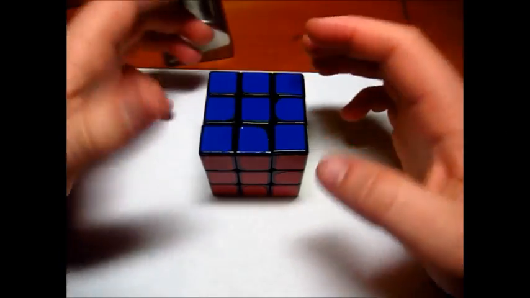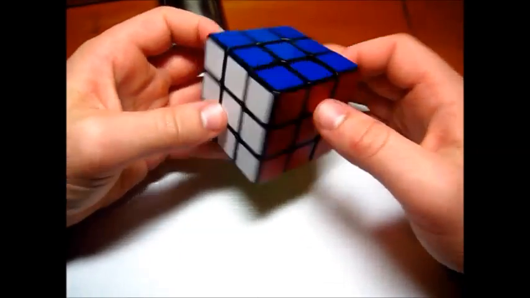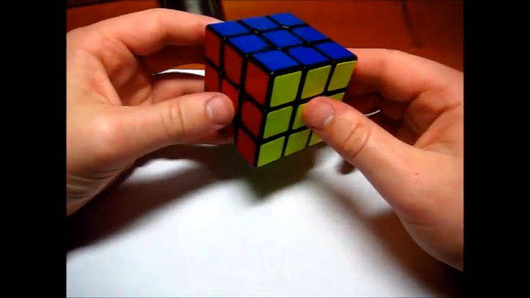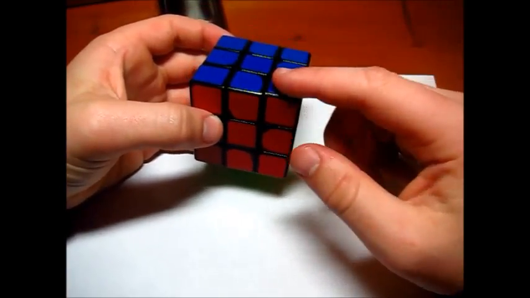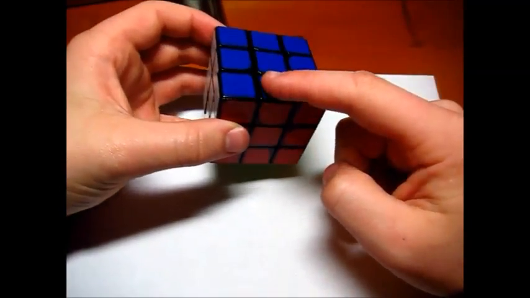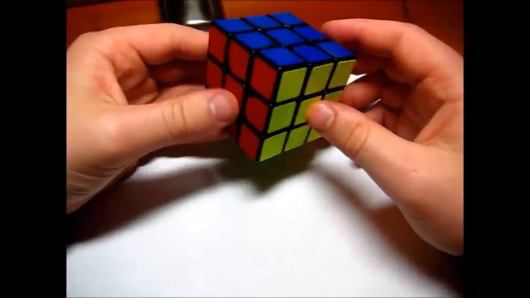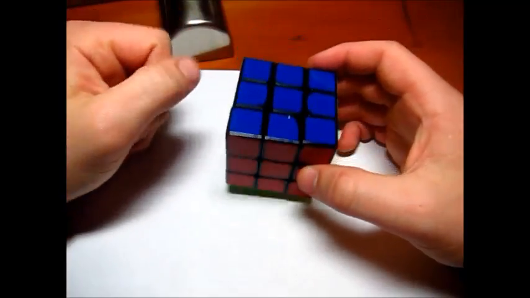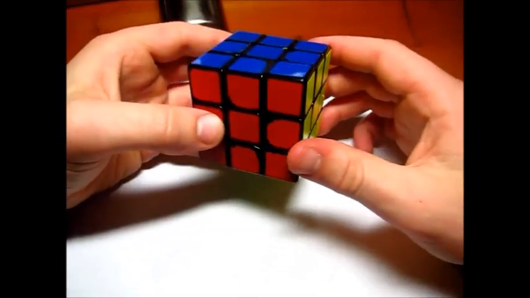Hey guys, welcome to part 3 in my tutorial on how to solve a Rubik's Cube blindfolded. This part is going to be about execution, and it's going to be teaching the old Pochmann method for corners, the M2 method for edges, and a few different ways to do parity with old Pochmann corners and M2 edges. So I'm going to start with old Pochmann corners.